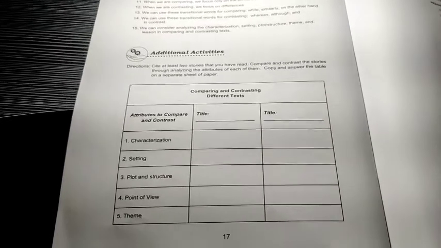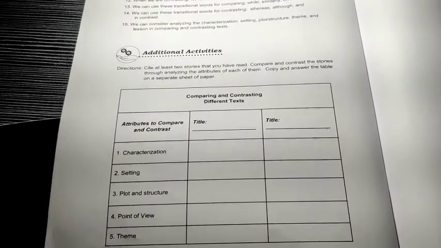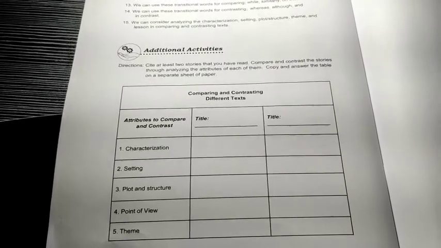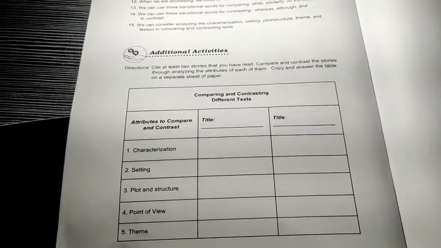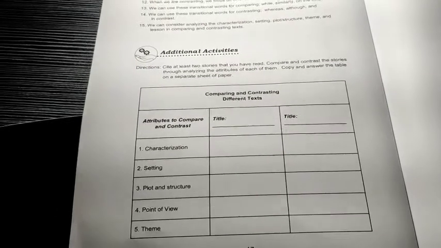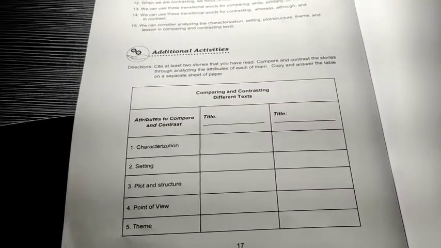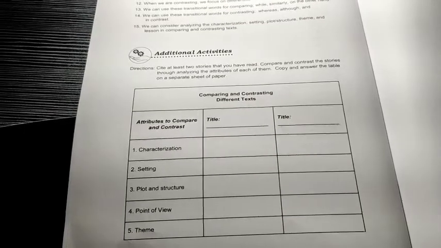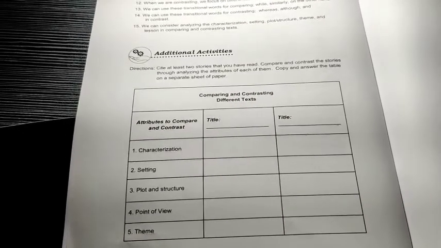Remember, do not forget to answer the additional activities, because additional activities are recorded for your performance task. So always do these additional activities, because 40% is for your written outputs, then 60% for your performance task.